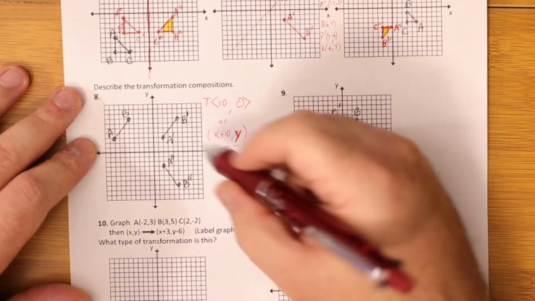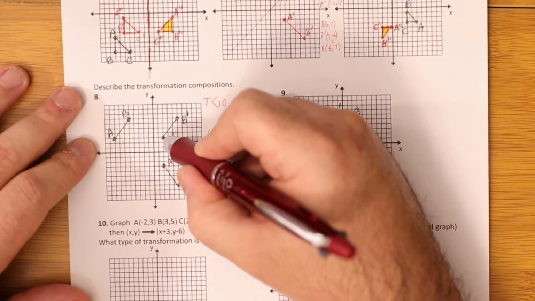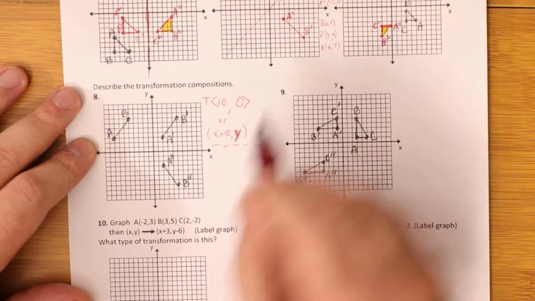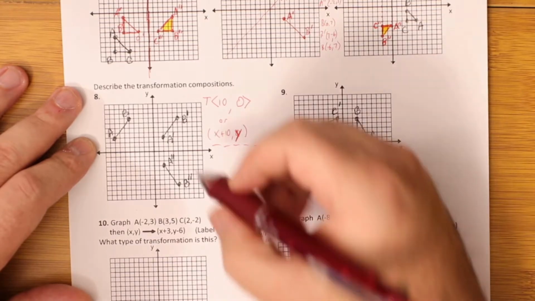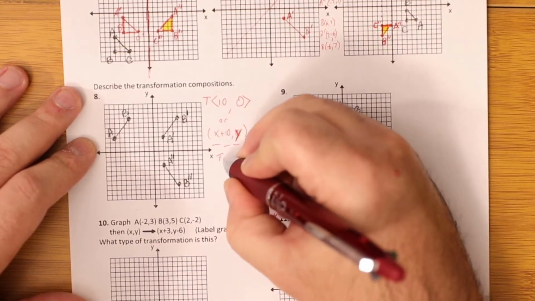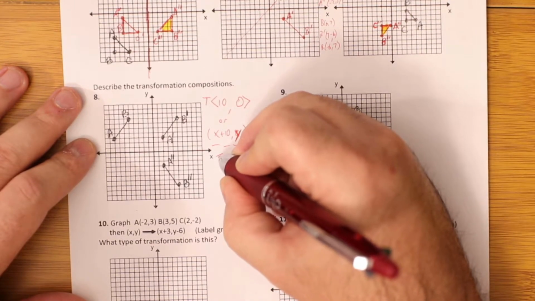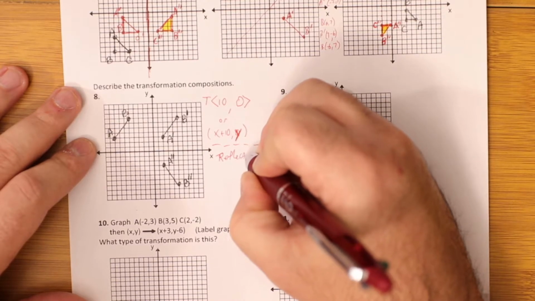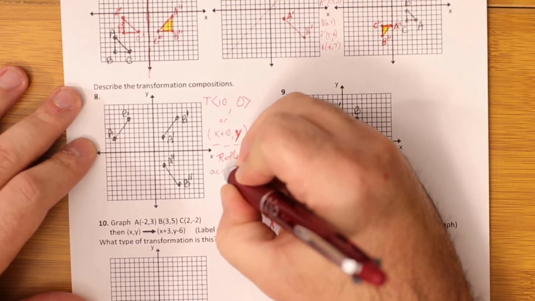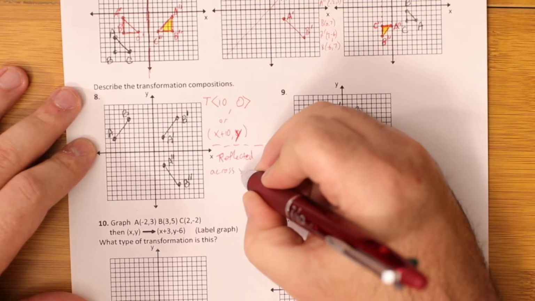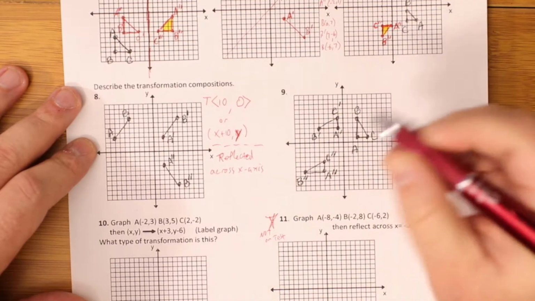And then the second thing that happened was it came straight across this line. So this is your x-axis. So this is reflected across the x-axis.